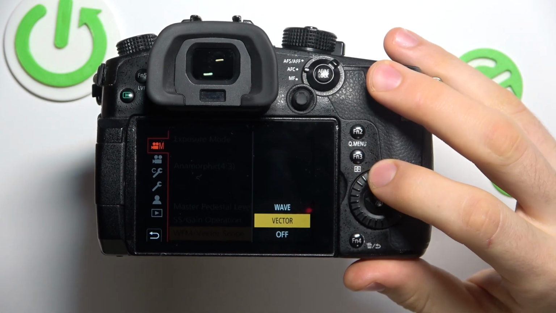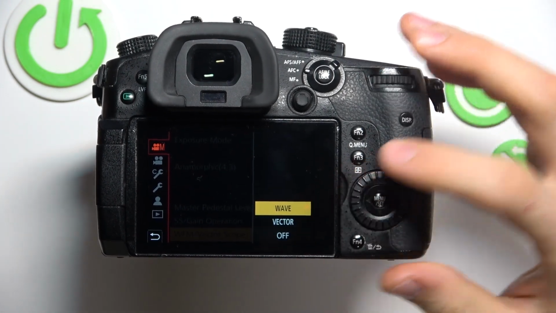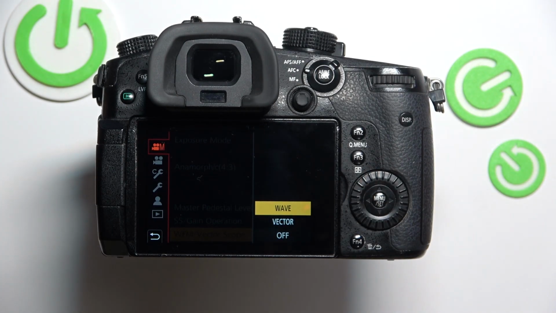But when you use wave, this setting works in a different way. It shows the luminance, the brightness level of your scene, and it helps you ensure proper exposure. It allows you to see if any parts of the image are overexposed or underexposed. So it's really great for maintaining highlights and shadow detail.